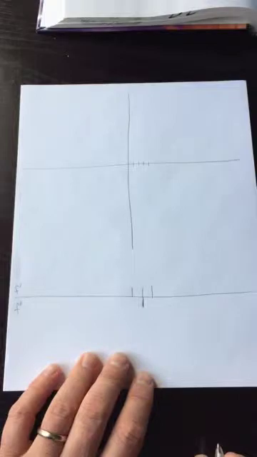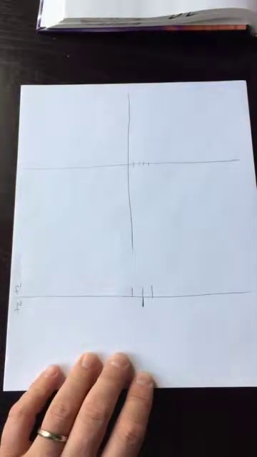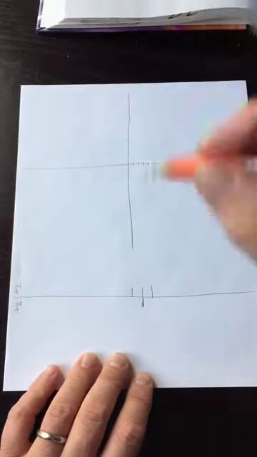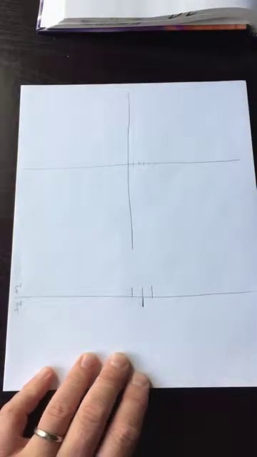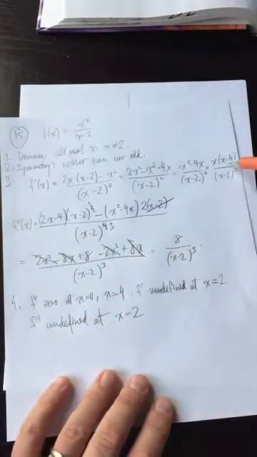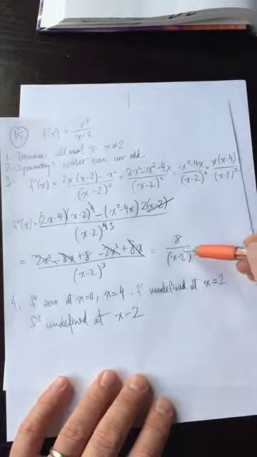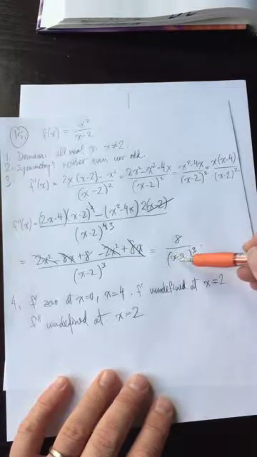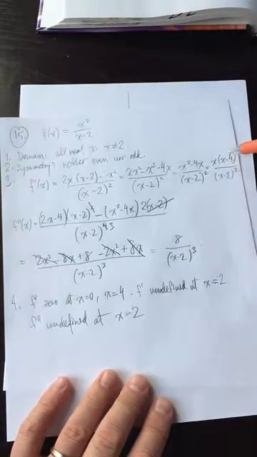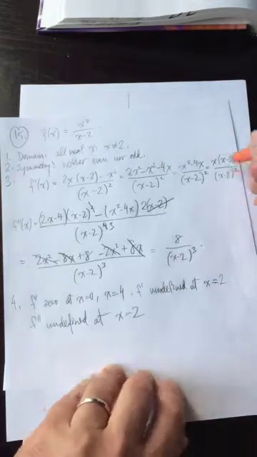All right, now step 5 in the process says find intervals on which the function is increasing, decreasing, and concave up, down. What that means is I need to find where the first derivative is positive or negative, and where the second derivative is positive or negative. So let's do those things one at a time.